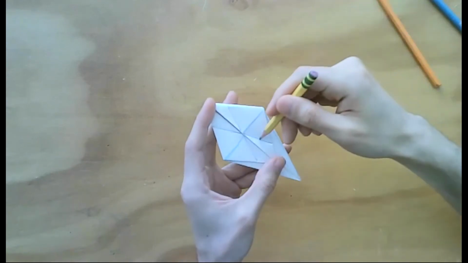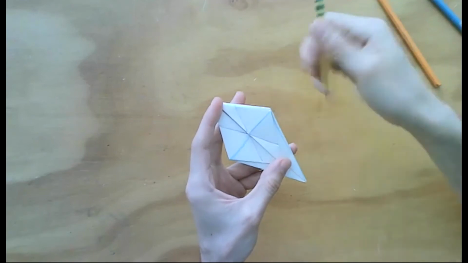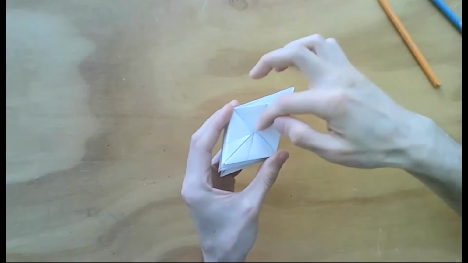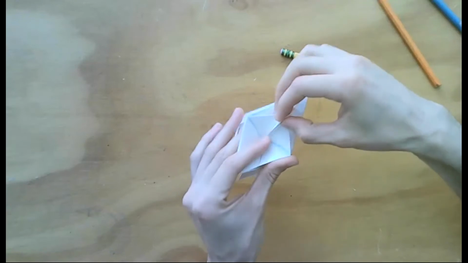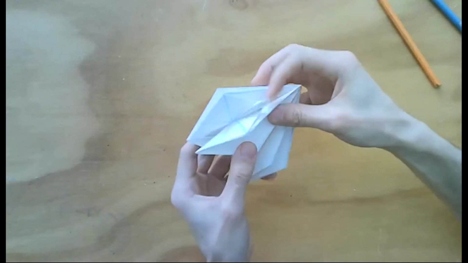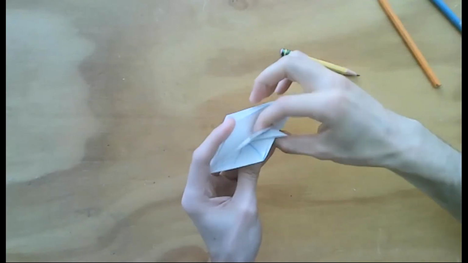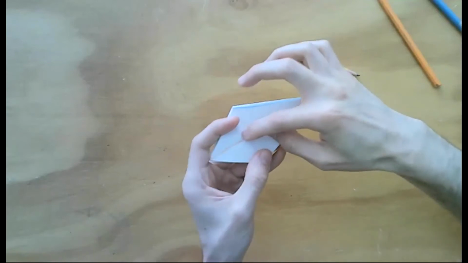So what we want is we want to take these lines and put them on the back. So what I like to do here is simply use these cross on the bottom as valleys and sort of pinch them and do this. And what that does is that it prints them on the back, you see?